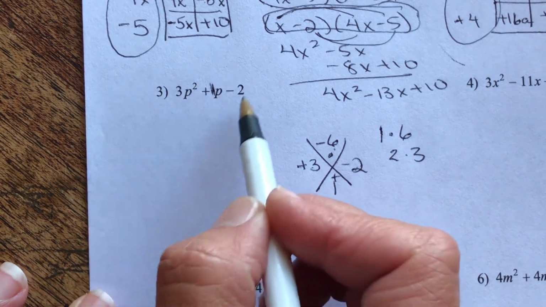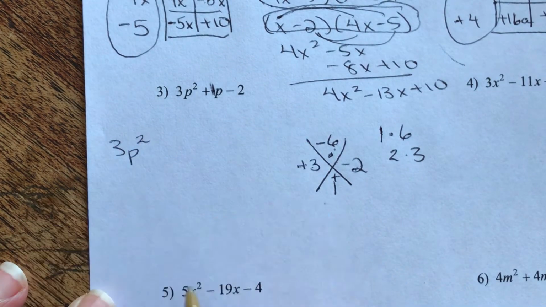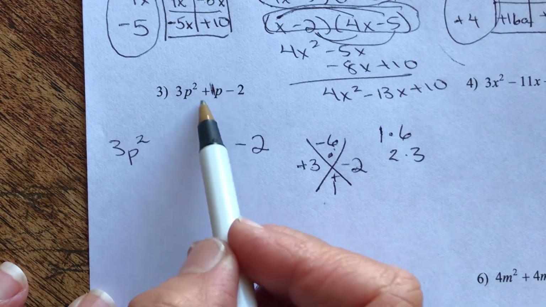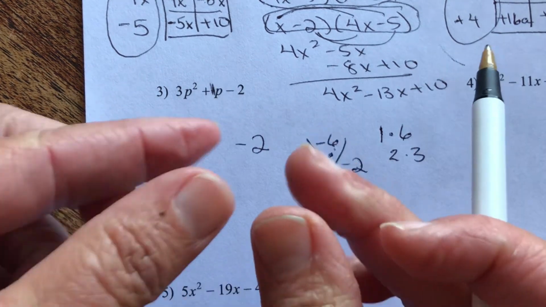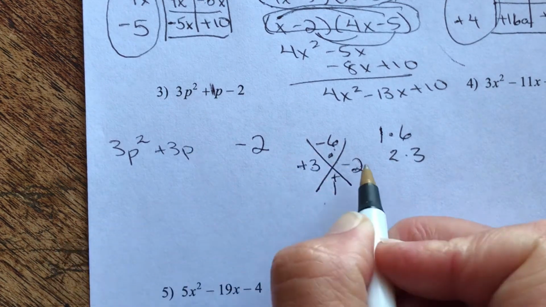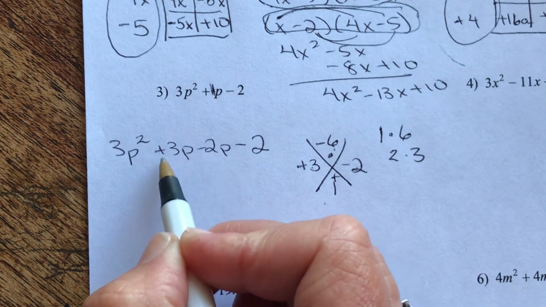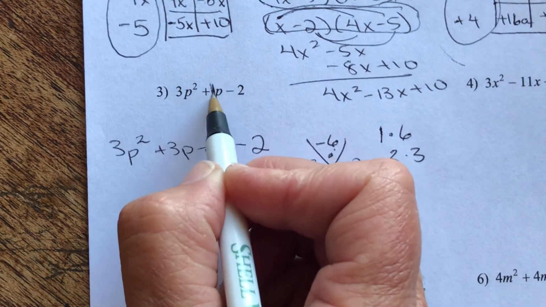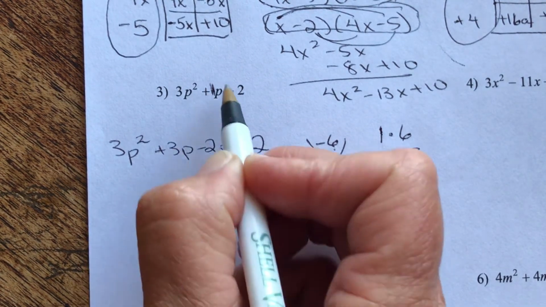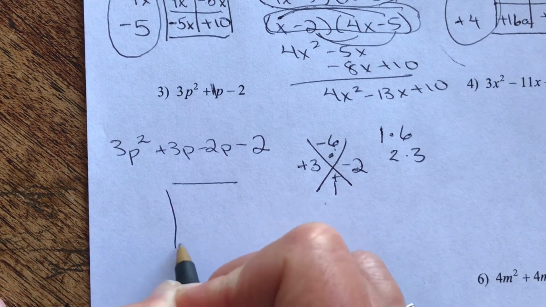So we're going to go back to our trinomial. Front guy stays the same, the front term. That constant in the back does not change. We're literally taking this middle guy and splitting him: positive 3p and a -2p. This and this are really the same. We've just split it. Now let's go to our Punnett Square.